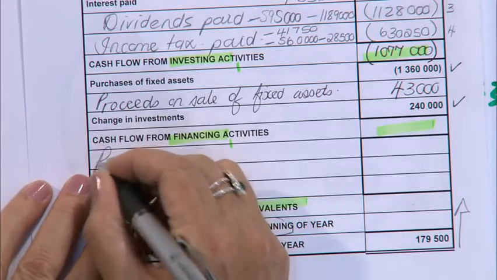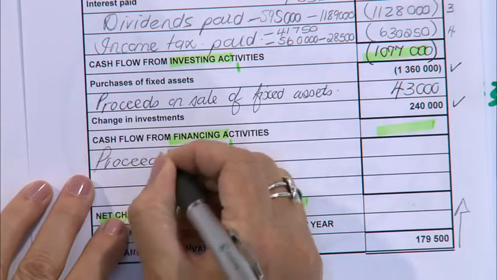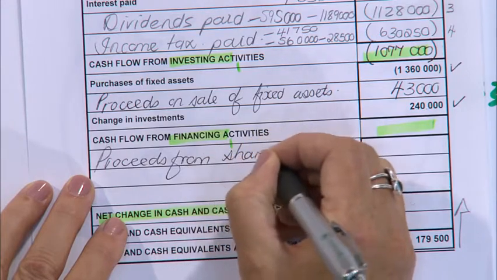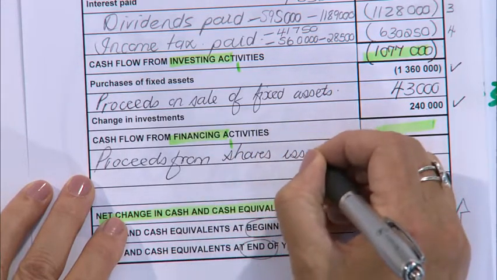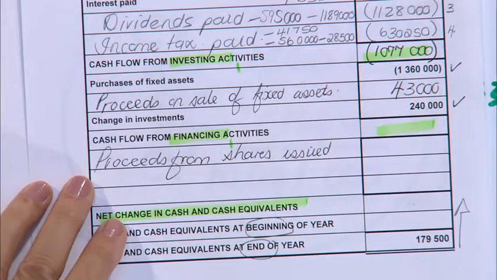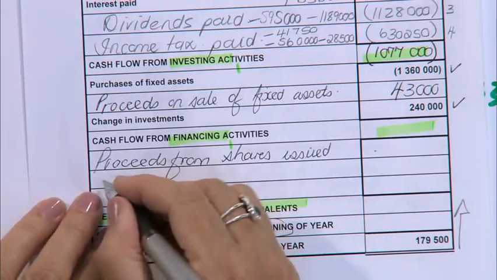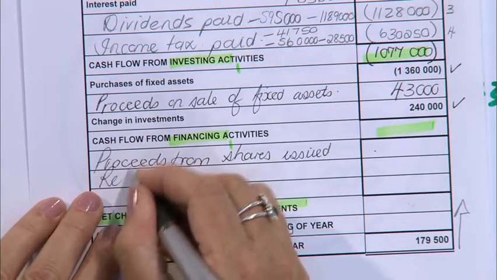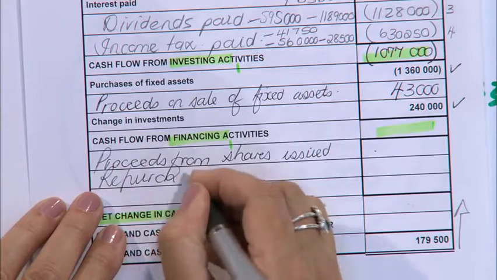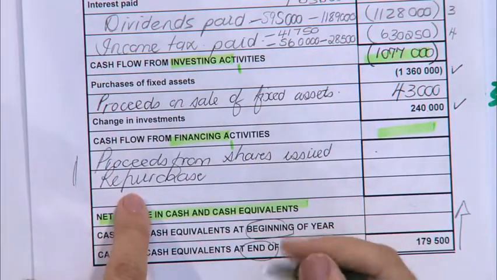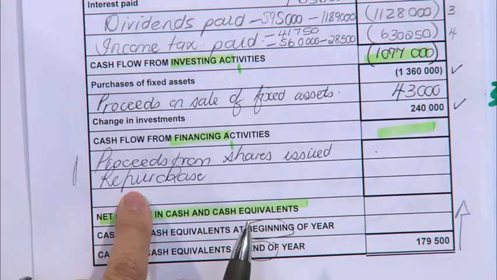So let's write this out. Proceeds from shares issued. Ask yourself when you write this, is this money in or out? You sell shares, money in. Secondly, repurchase of shares. As you know very well, this is now the big thing. You'll always be asked both. It can be asked in the ledger. It can be asked in the notes.